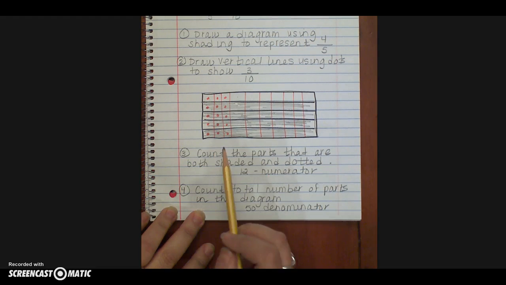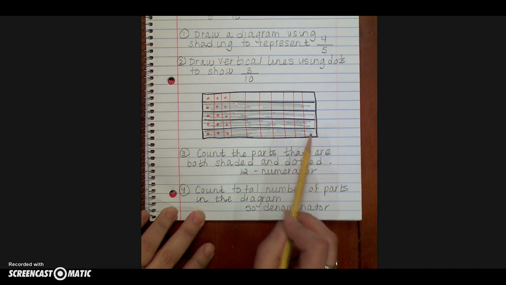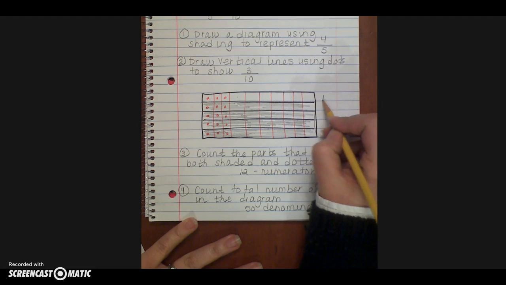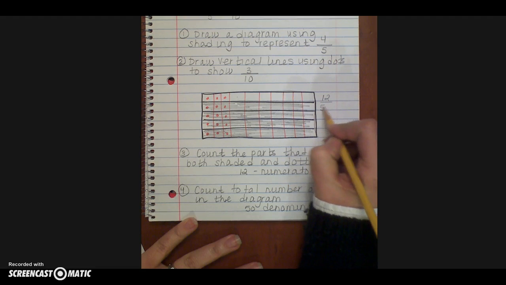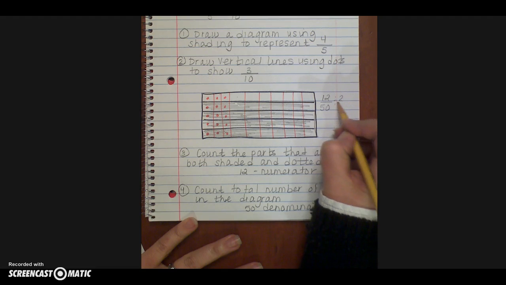And again, I'm just counting literally every single one. 1, 2, 3, 4, 5, 6, 7, 8, 9, 10, and so forth. So the fraction that represents this particular diagram is 12/50. And of course, as usual, you want to simplify if necessary. And 12/50 can be divided by 2, and it comes out to a final answer of 6/25.